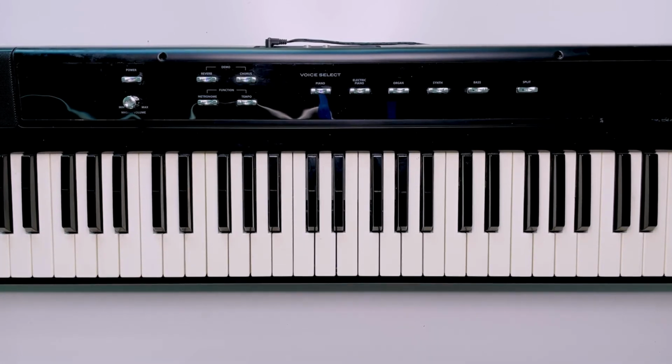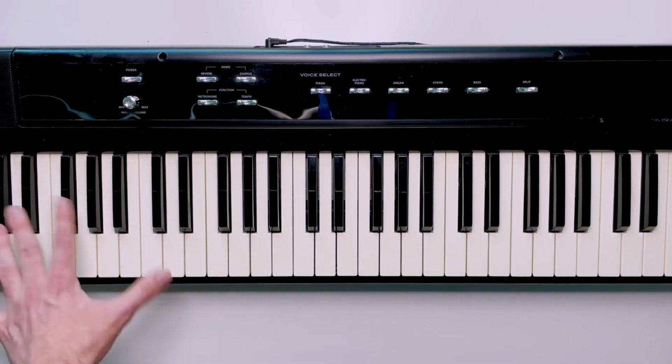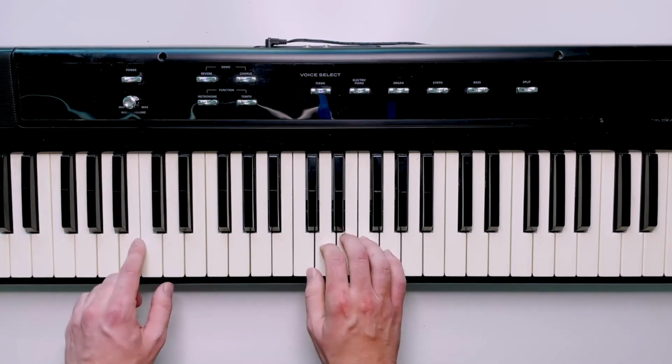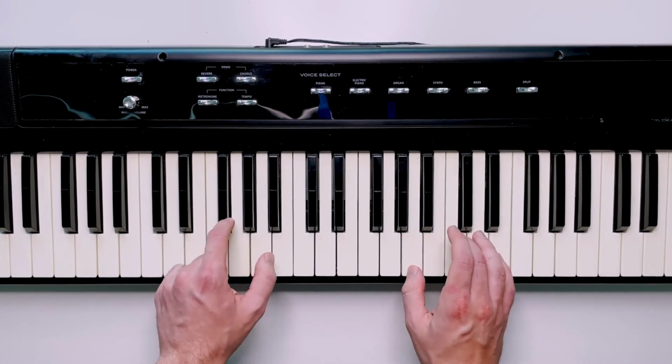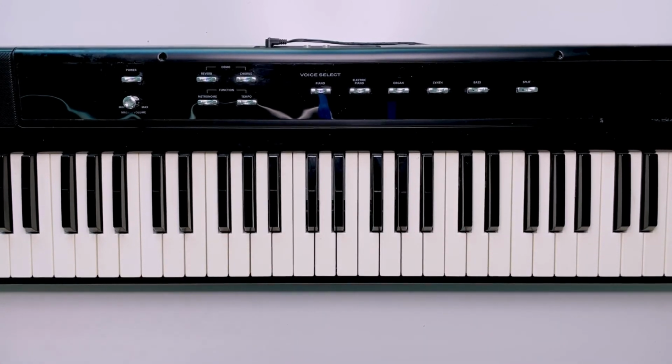So you can see that we can start spicing it up, but for the most part, we don't even need to get that spicy. We can just play those root notes, and we have a bass line.